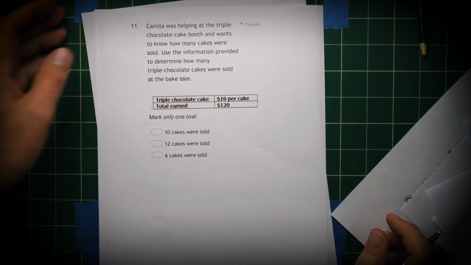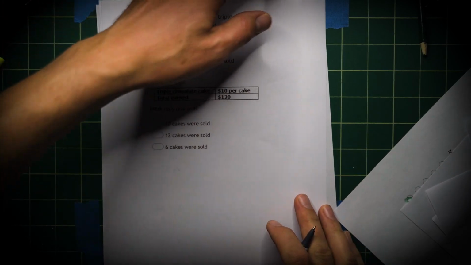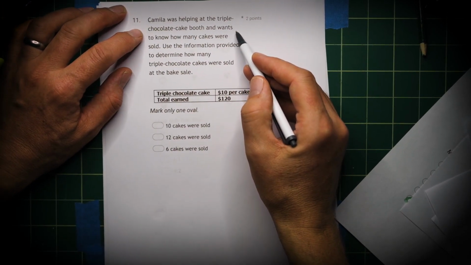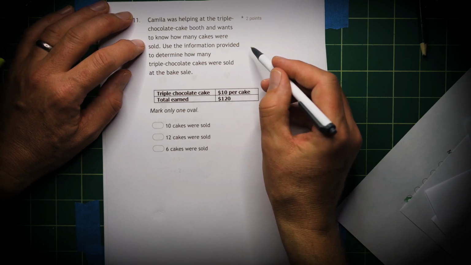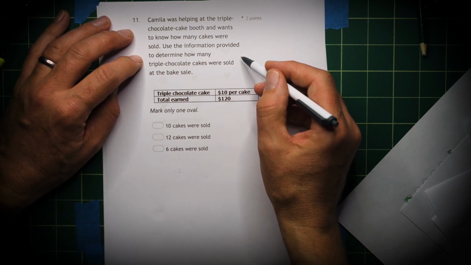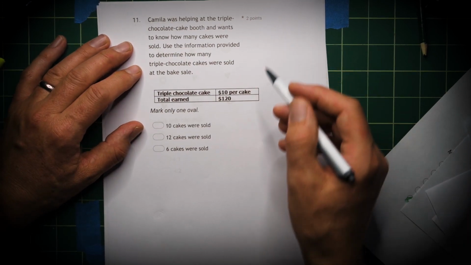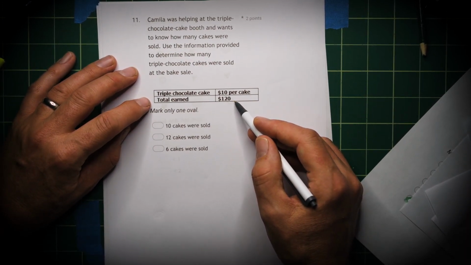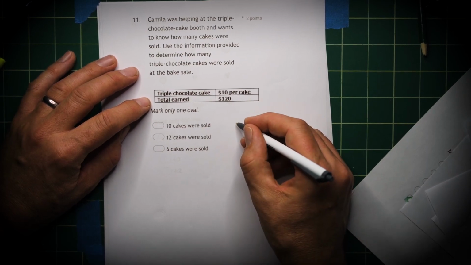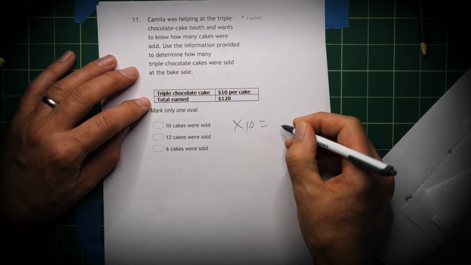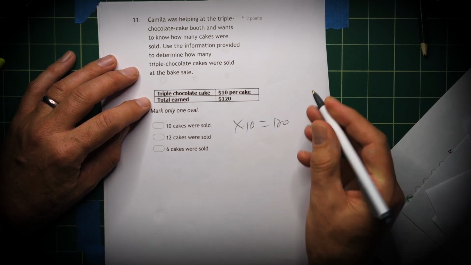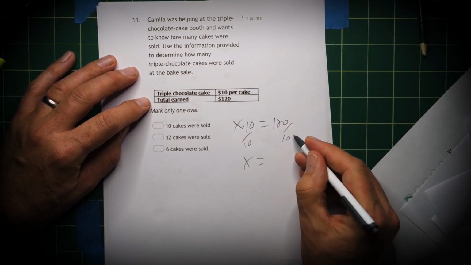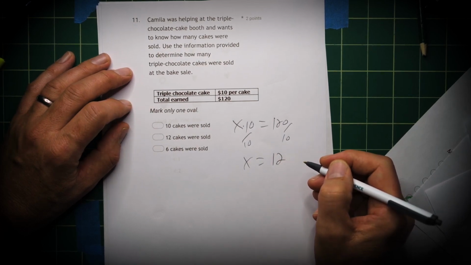Oh, I guess it wasn't the last one. I found some more questions here. For some reason, I thought that was the last one. Camila was helping at the triple chocolate cake booth and wants to know how many cakes were sold. Use the information provided to determine how many cakes were sold at the bake sale. $10 per cake, $120 were earned. What times 10 is equal to 120? Divide by 10, divide by 10. X is equal to 120 divided by 10 is 12.